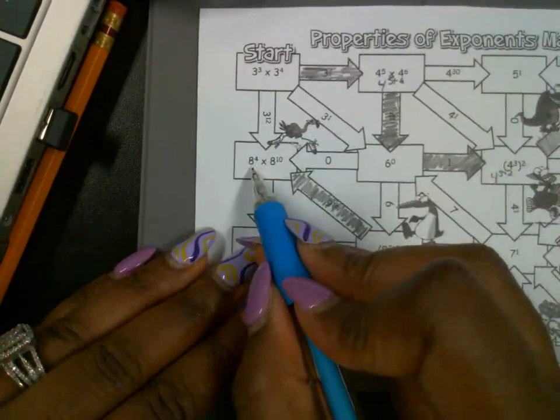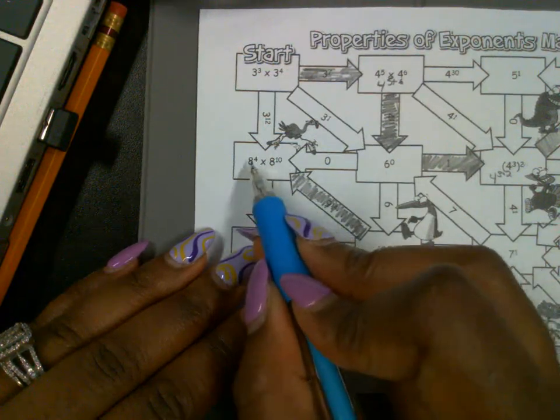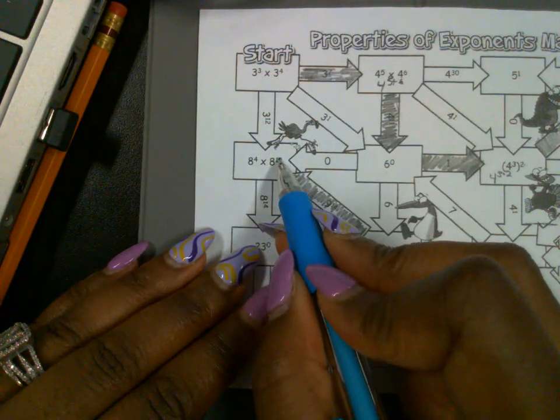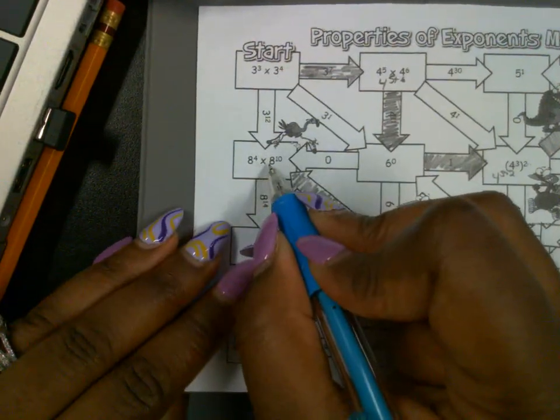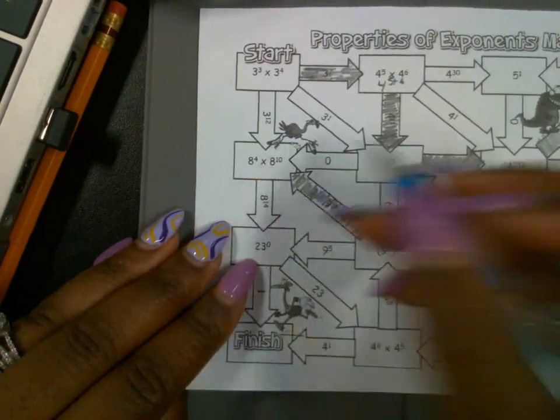Avery, what do you do with the exponents here? You add them together. So what is that going to give you, Jaden, Kirby?